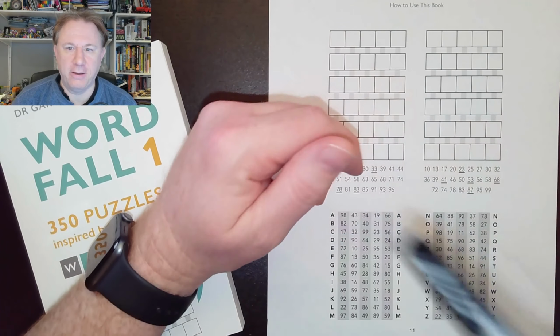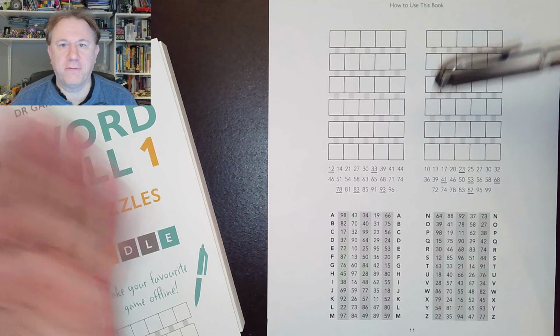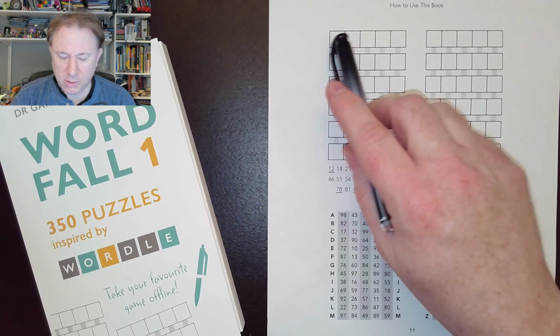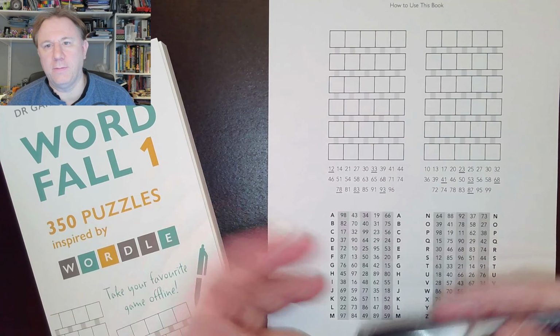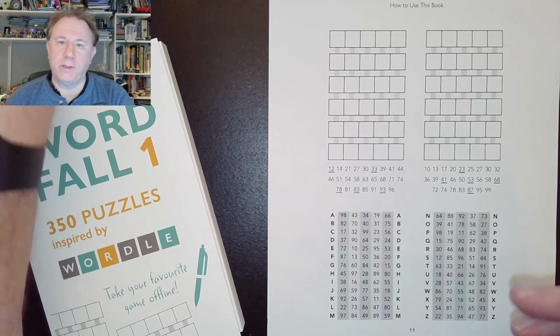Now, the aim of the puzzle is to find a secret word that I have hidden and you have to then discover. So most of the words are 5 letters. Some of them are at the back of the book. There's 50 that are 6 letters. But the way you start off each puzzle is the same as every other.